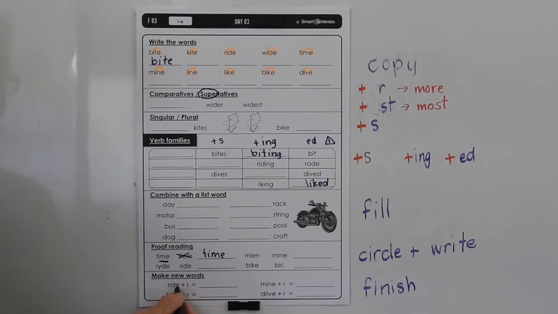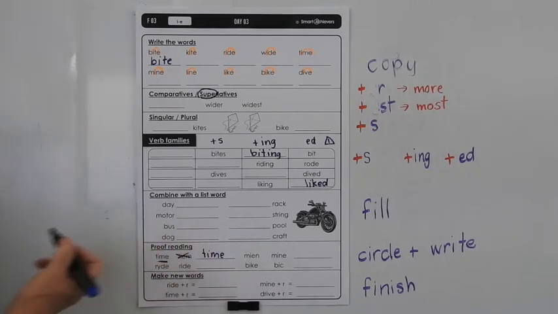Here you've got to make new words. If we write ride and we add an R to the end of it, we've got rider. So sometimes when we have ER at the end of a word, it tells us someone who. So someone who can ride a bike is a rider. Someone who can ride a horse is a horse rider, etc. So you can add those R's to the end of those base words. Off you go.